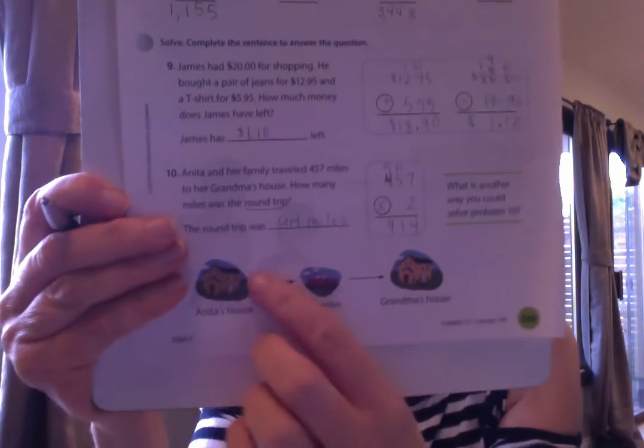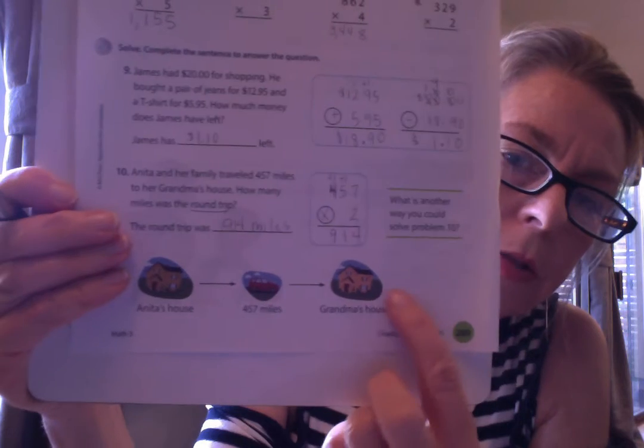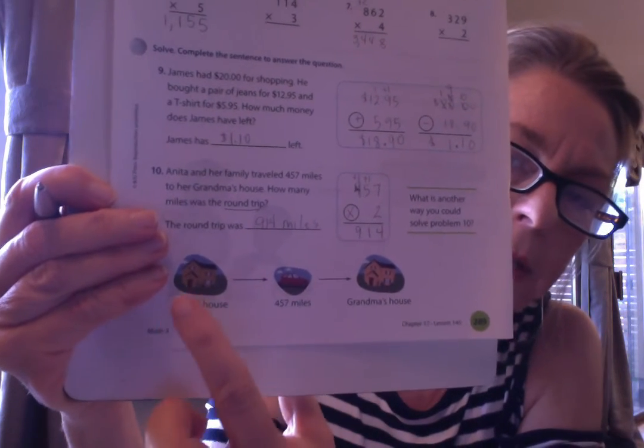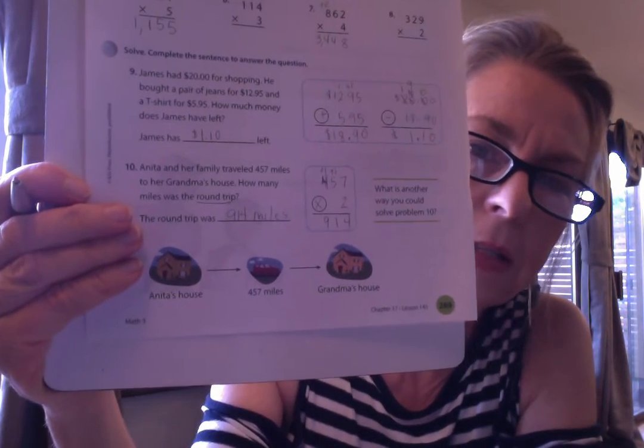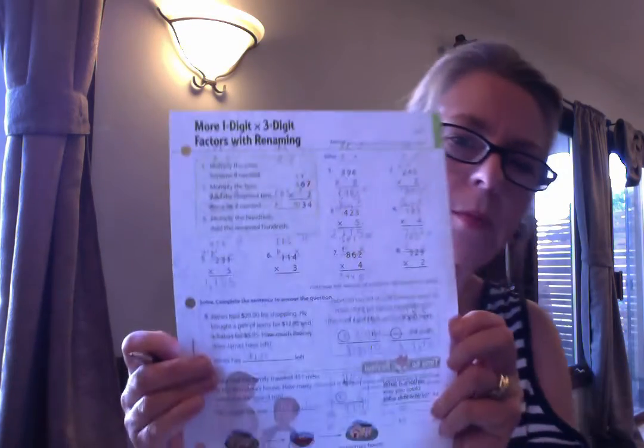Okay, here's a little picture of Anita's house, the 457 miles to grandmother's house, and then we have to do another 457 miles to get back to Anita's house. Okay, so I would like for you to finish page 290. You're going to send in a picture. I just need the back side because we did the front side together. I know we skipped a couple of problems. You don't need to finish those. But guys, I want you to take a look at the review.